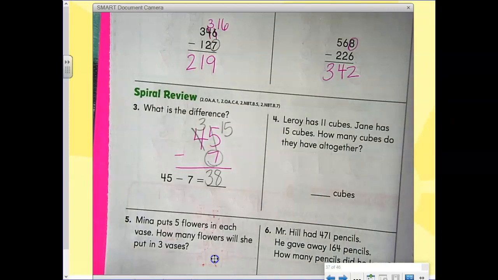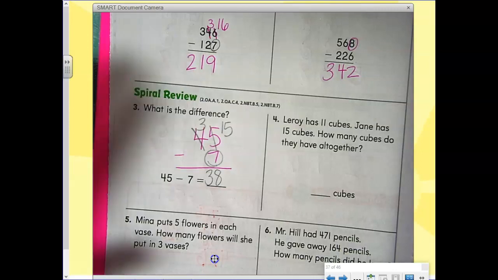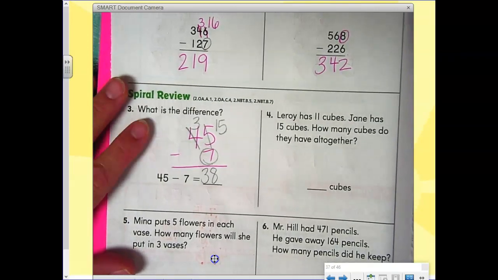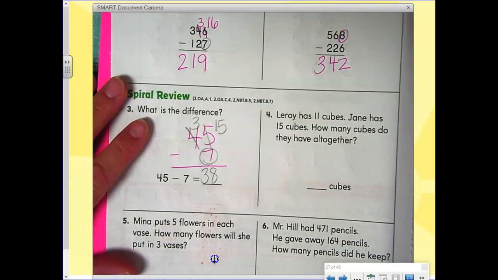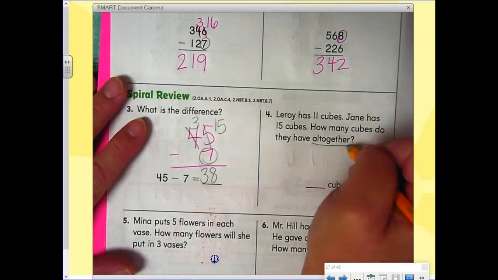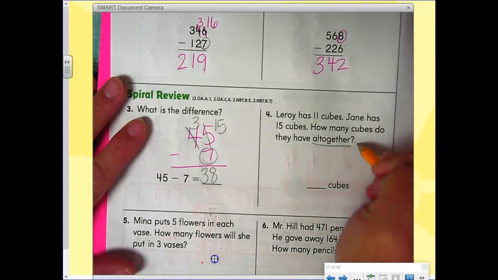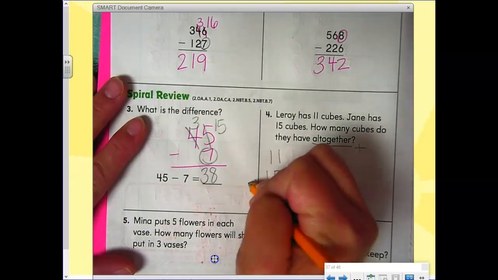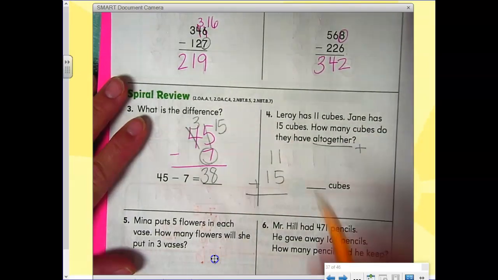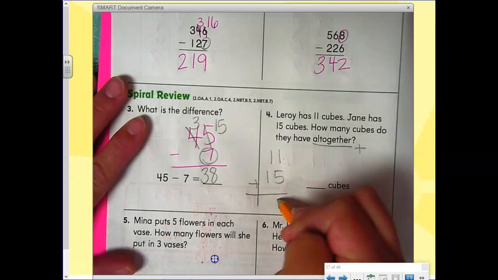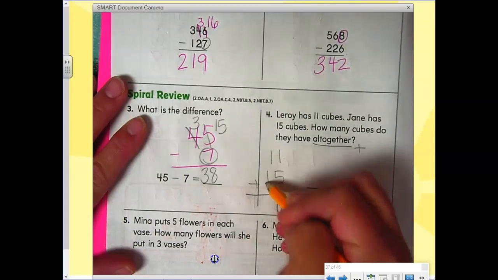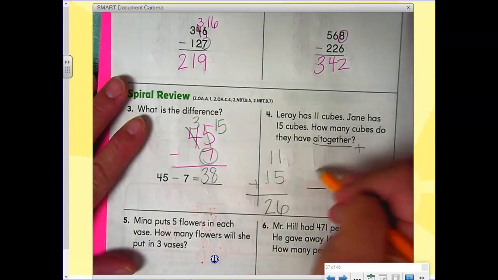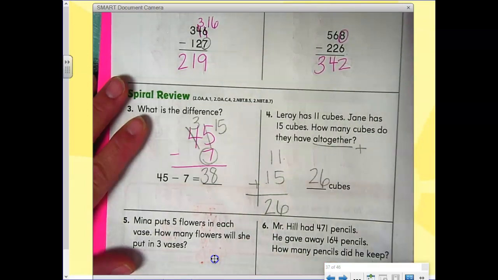All right, number 4. Leroy has 11 cubes. Jane has 15 cubes. How many cubes do they have all together? What's our key word? All together. That means to add. 11 plus 15. We line it up. 1 plus 5 is 6. 1 plus 1 is 2. 2 tens and 6 ones is 26. 26 cubes.